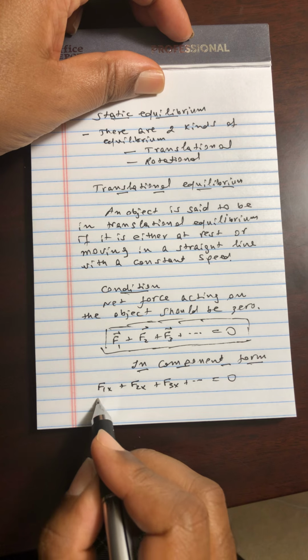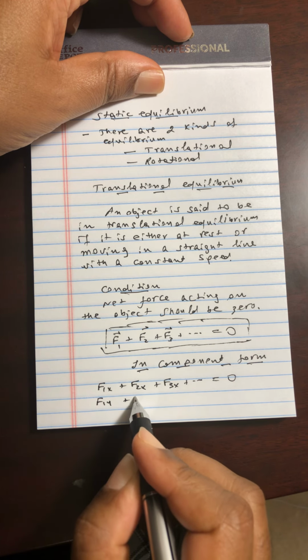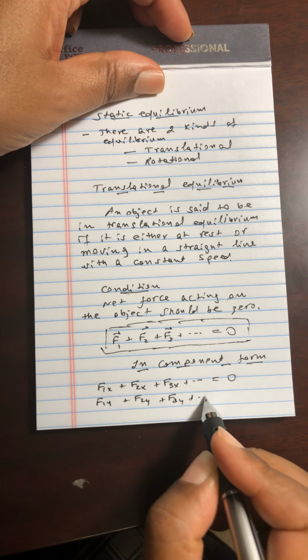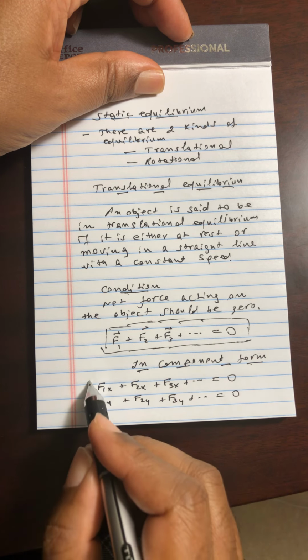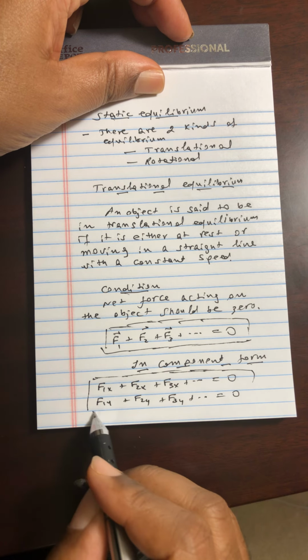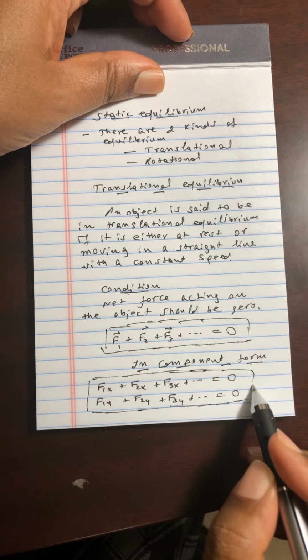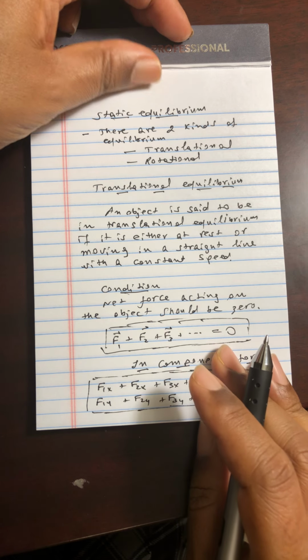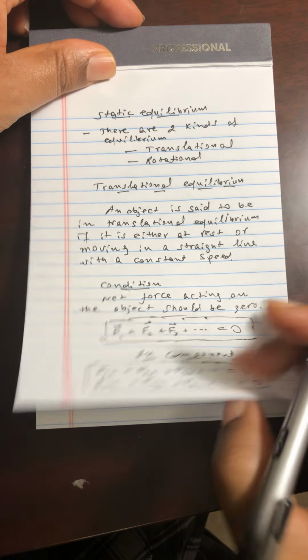Similarly, the sum of the y components also should be zero. So this is the condition of translational equilibrium in terms of components. You see, from these two equations you can solve for two unknowns. And then we're going to look at rotational equilibrium.